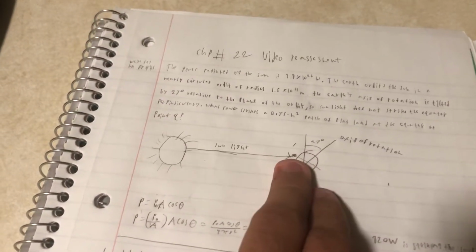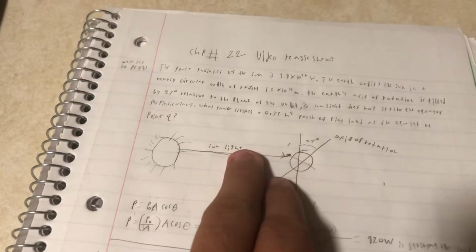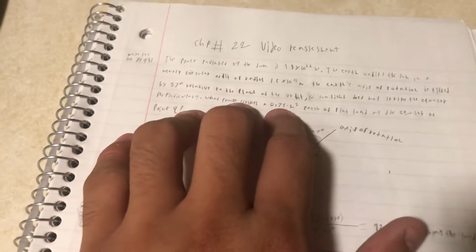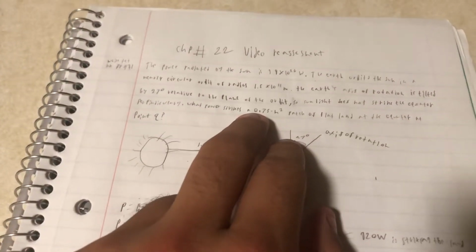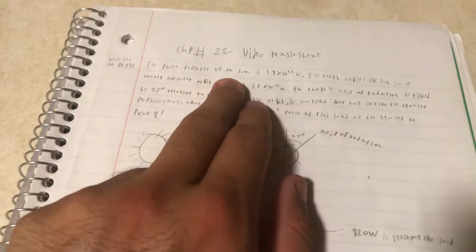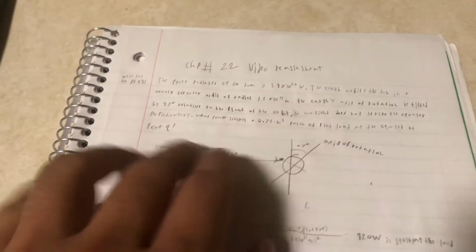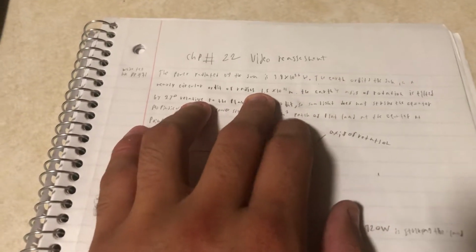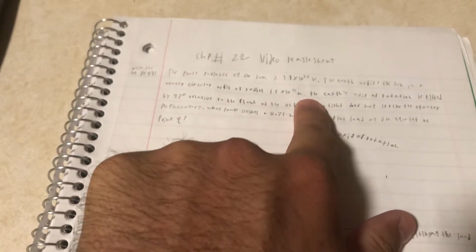But for this one, it's asking us, what is the power that hits a specific spot on the earth from the sunlight, in a specific area, which is 0.75 meters squared. The power radiated by the sun is 3.9 times 10 to the 26th watts, and the radius from the sun to the earth is 1.5 times 10 to the 11th meters.